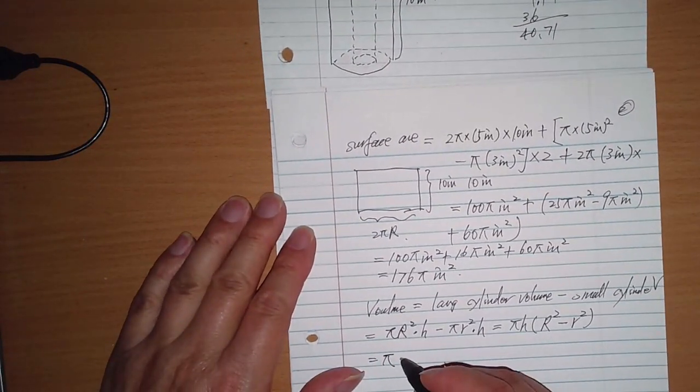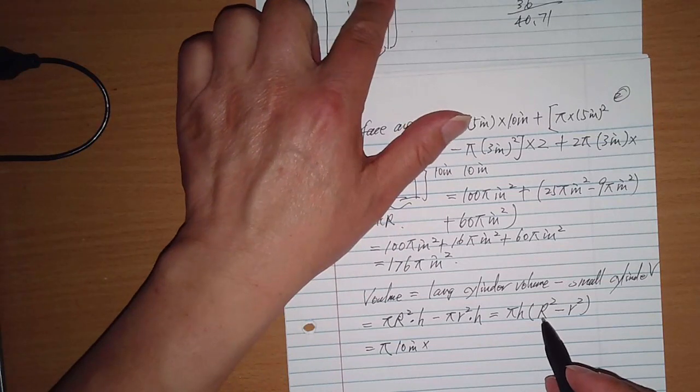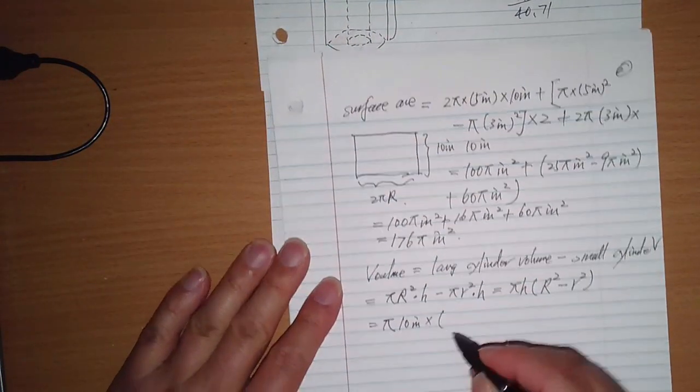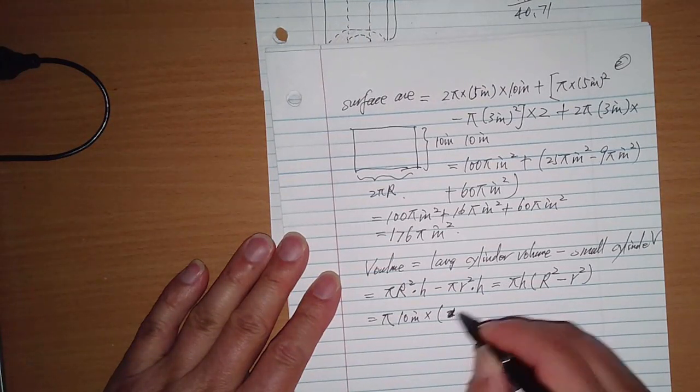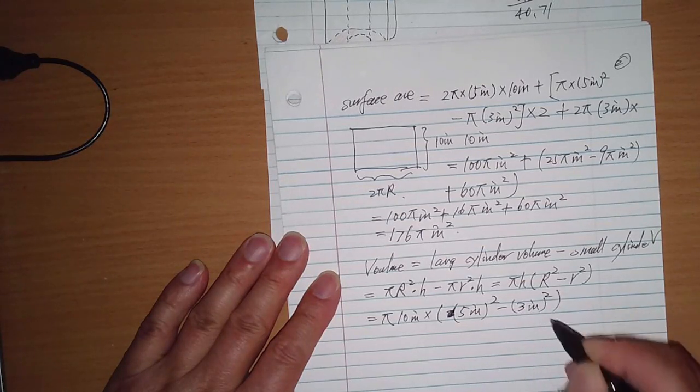It's going to be 10 inches times, one is 5 inches, another one is 3 inches. So it's going to be 5 inches squared, subtract 3 inches squared.